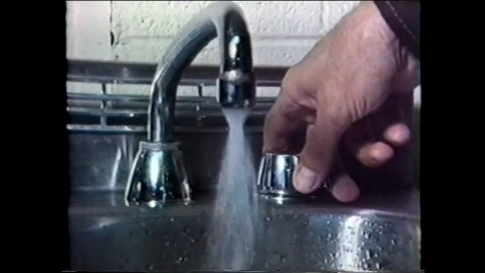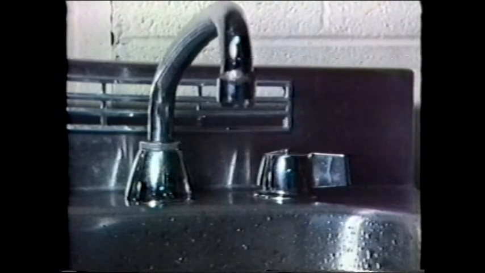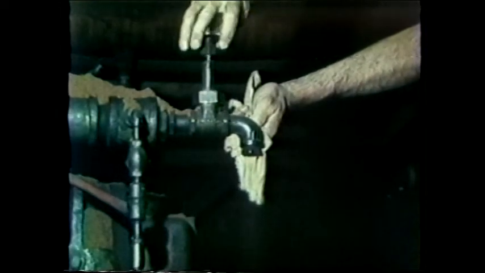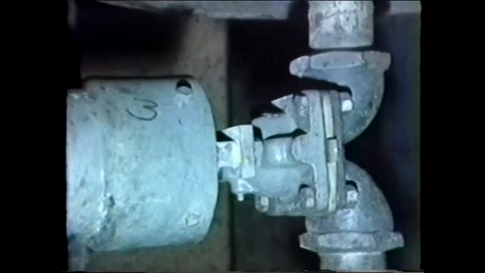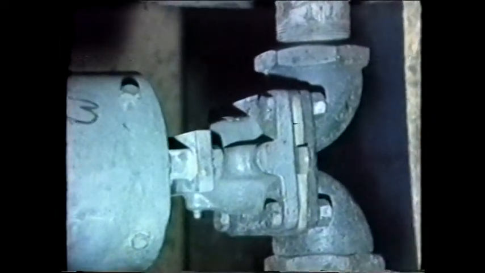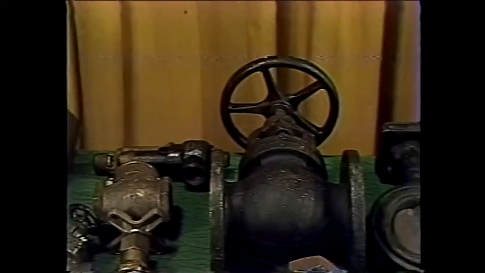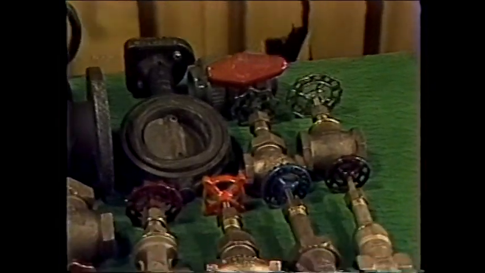To discuss valves. A valve is a device which stops or regulates the flow of something, usually a fluid such as water or oil, or a gas such as air or steam. But valves are also used with solids such as sugar or flour. There are many different styles of valves, and we will discuss the functions and designs as well as the advantages of the more common ones.